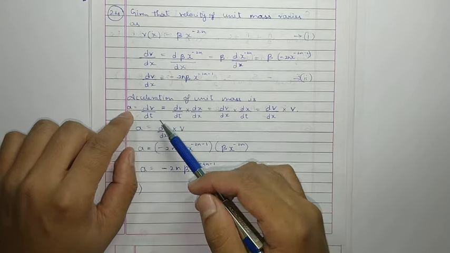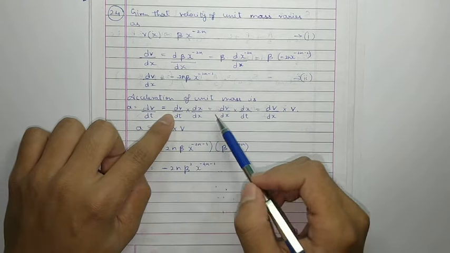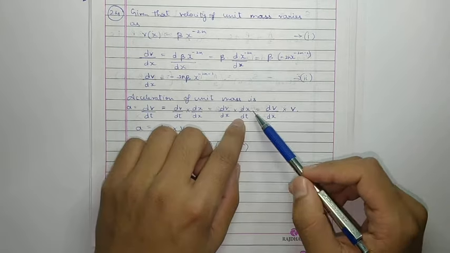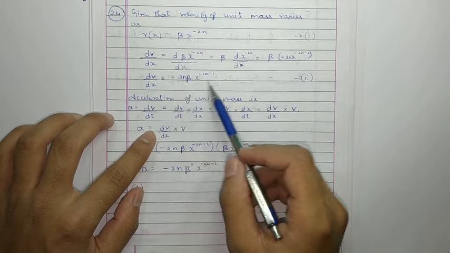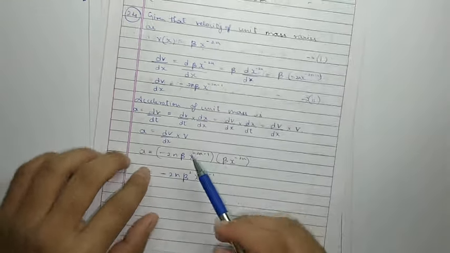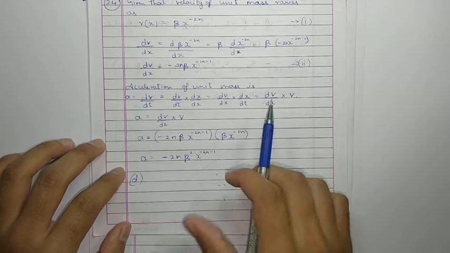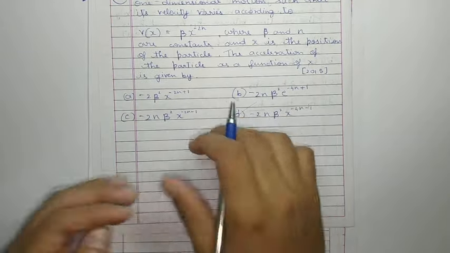So acceleration of unit mass is a = dv/dt, but we need acceleration with respect to x. Therefore we multiply and divide by dx, we get dv/dx into dx/dt. dx/dt, as we know, is velocity, and dv/dx is already calculated, and velocity is already given. If we multiply both these values, we get -2nβ²x^(-4n-1). So 24 is option D.